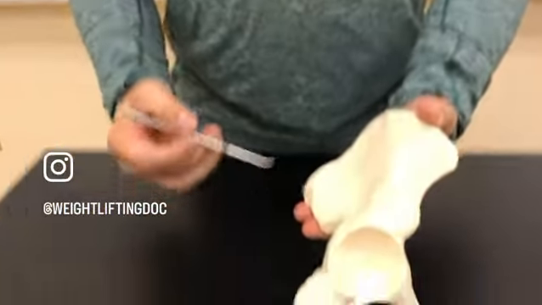Okay, so today I'm going to cover both the lower and upper extremity. This video is going to have the lower extremity skeleton. So come on over here. We're going to look first at this bone here.